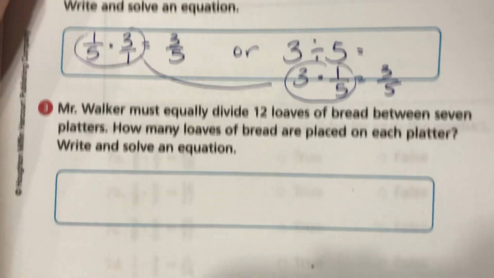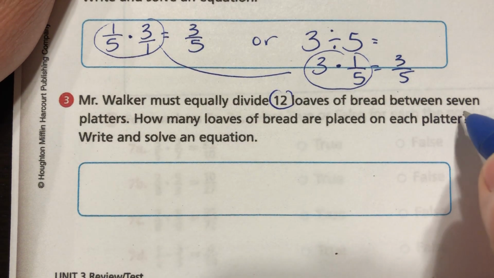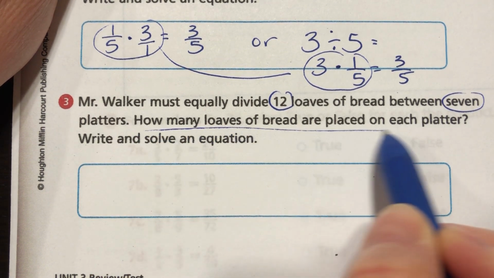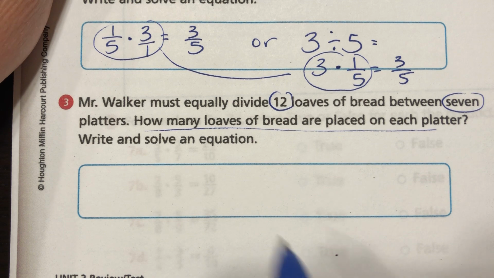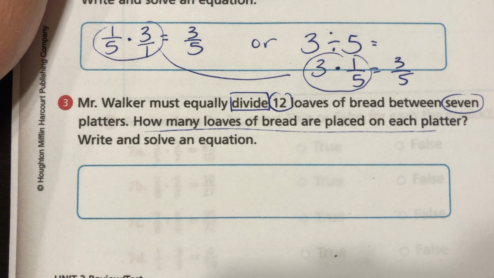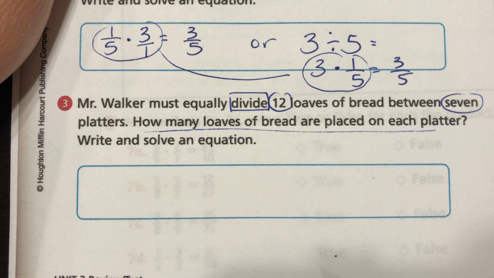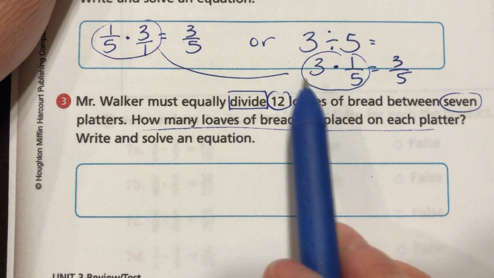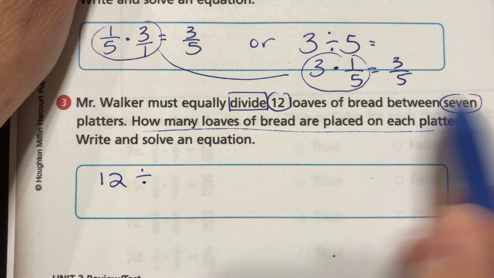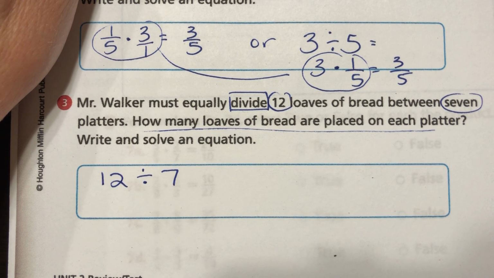Okay, number 3. Mr. Walker must equally divide 12 loaves of bread between 7 platters. How many loaves of bread are placed on each platter? Write and solve an equation. So they tell you that he is going to equally divide, right? So we're given the division, so that's what it should be. Now we have to decide, what's the order of it? Well, what is the thing he's dividing up? He's dividing up the 12 loaves of bread, right? So that's what you should start with, the 12. And he's dividing it between 7 platters. So 12 divided by 7 is what you should have, okay?